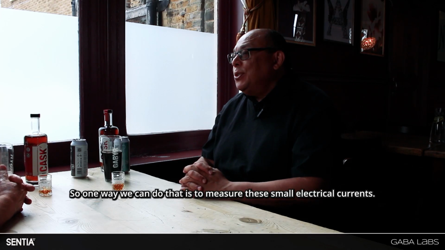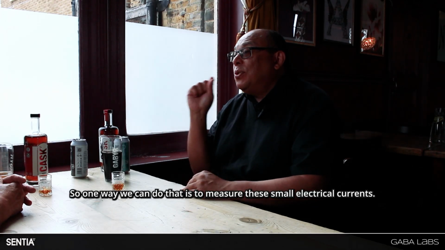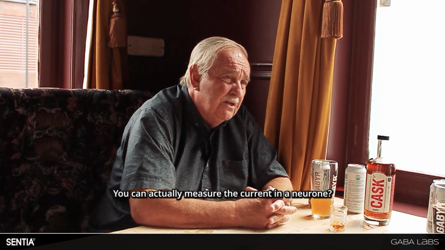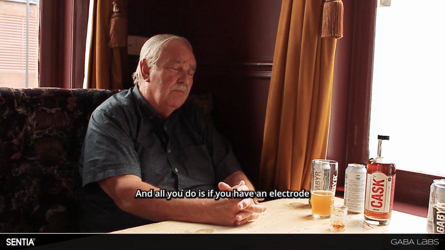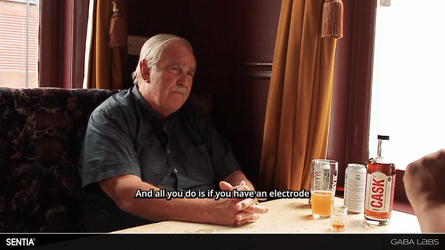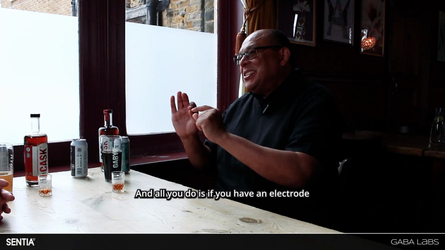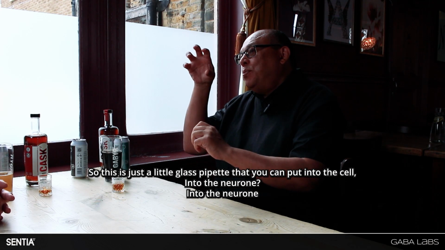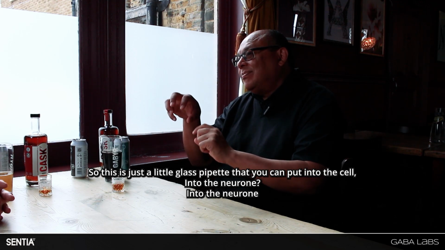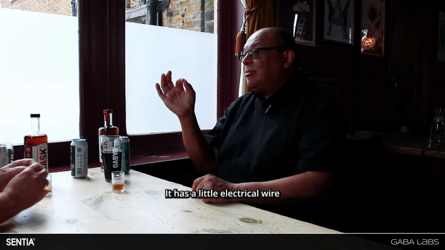So one way we can do that is to measure these small electrical currents. You can actually measure the current in a neuron, and all you do is, if you have an electrode, so this is just a little glass pipette that you can put into the cell. Into the neuron. It has a little electrical wire.